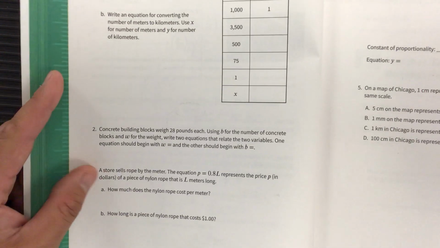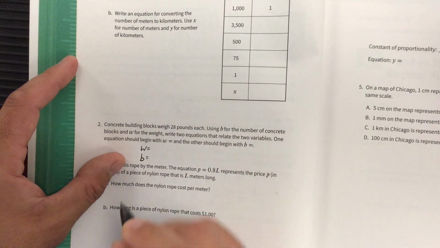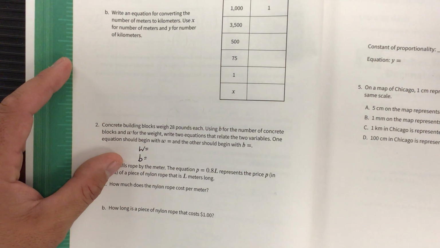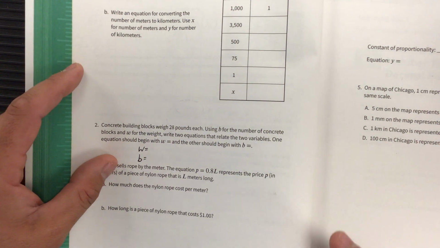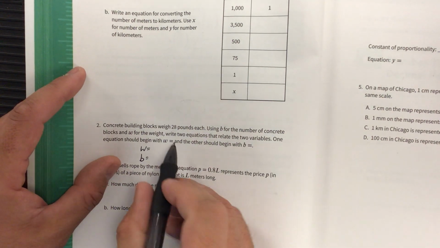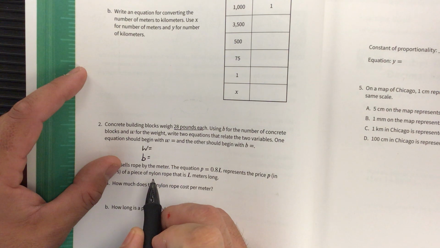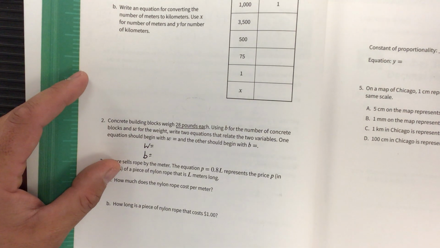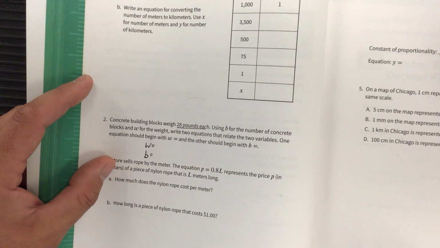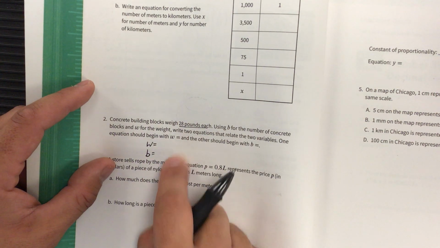Number 2, you're going to write 2 equations. One says W equals, one says B equals. Again, once you get one, the other one should be pretty easy. It tells you what letters to use. Just to look at that one, they're 28 pounds each for those concrete blocks. So how much will they weigh if I have B blocks? If you have 1 block, how much would it be? 2 blocks, 3 blocks, when they're 28 pounds each. So that should give you the constant and what letter to use for blocks for the first equation.